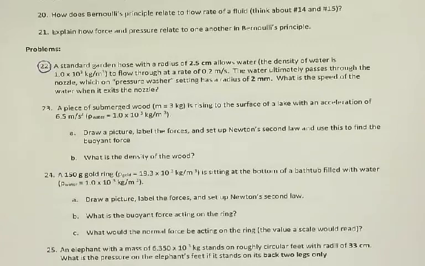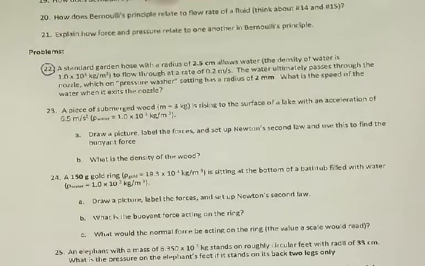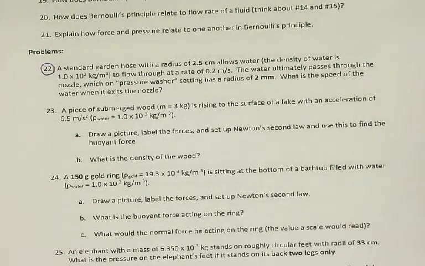All right, try 22 on the review. Try 22. And I've got the answers if you want to check your work once you've got it.